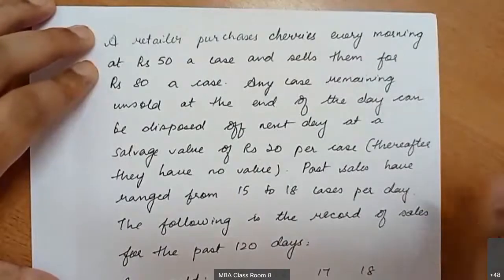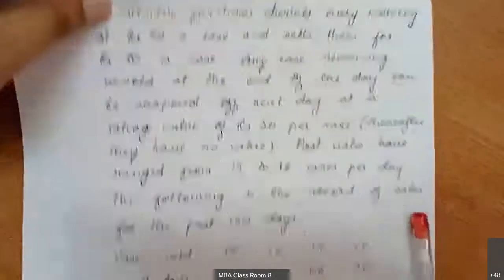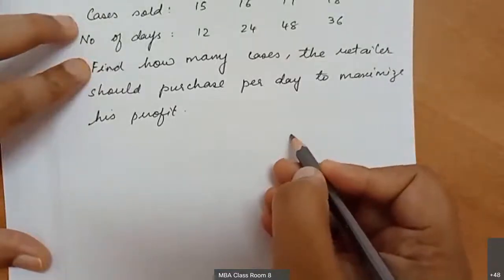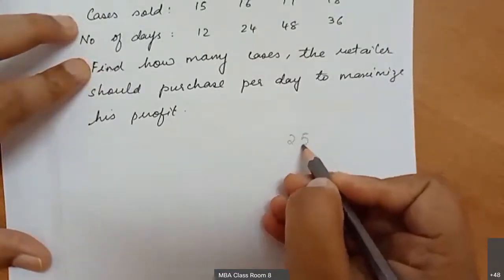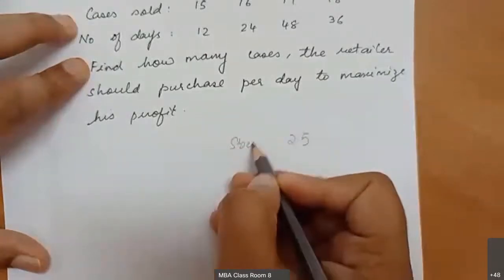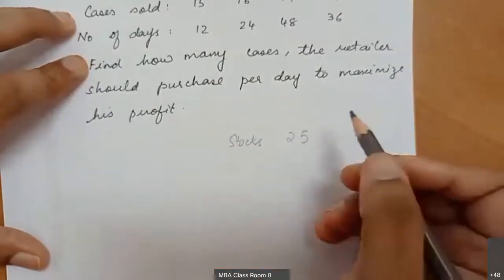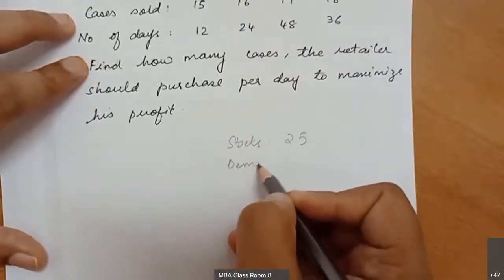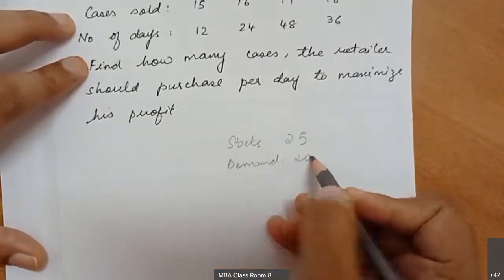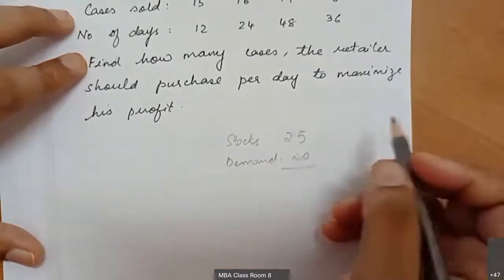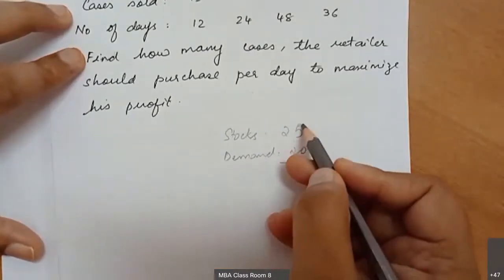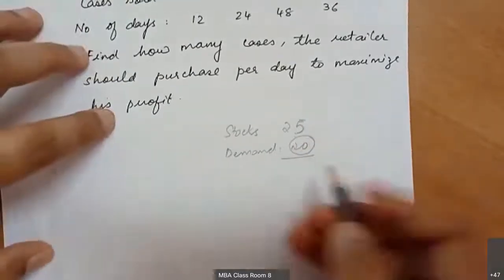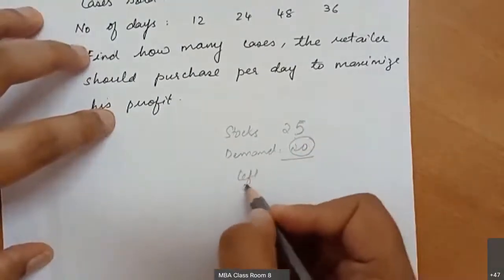In the last case, what happened? The customer buys 25 cakes. He stocks 25 cakes, and demand is for 20 cakes. He sells 20 cakes because he has 25 cakes. Demand is lesser, so he can sell 20 cakes. Now what about the leftover?